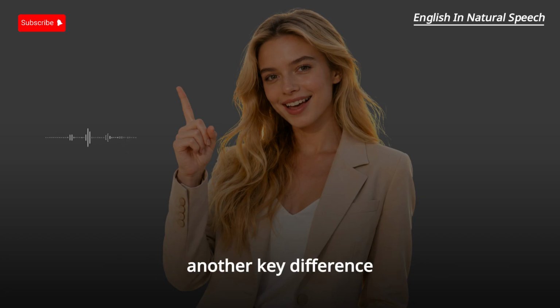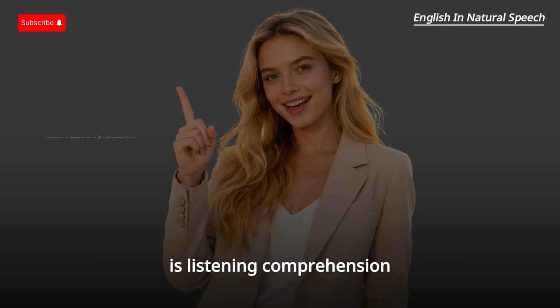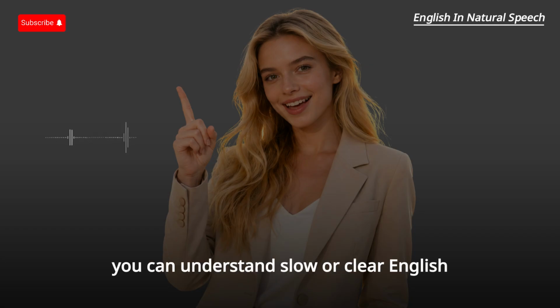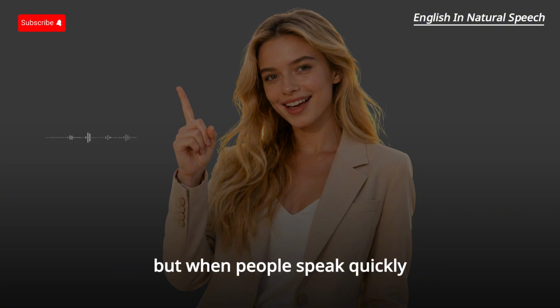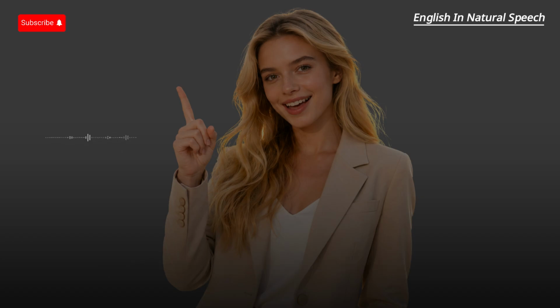Another key difference between intermediate and advanced learners is listening comprehension. At the intermediate level, you can understand slow or clear English. But when people speak quickly, use idioms, or mix formal and informal styles, it becomes difficult.